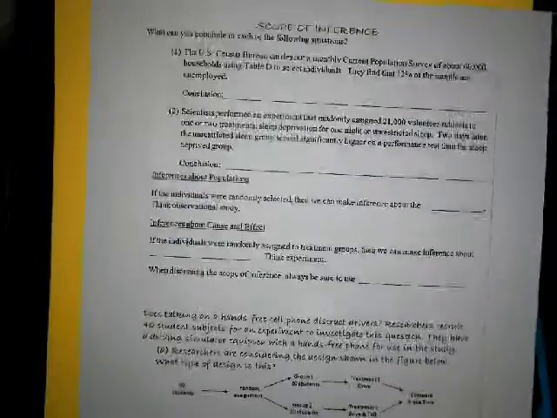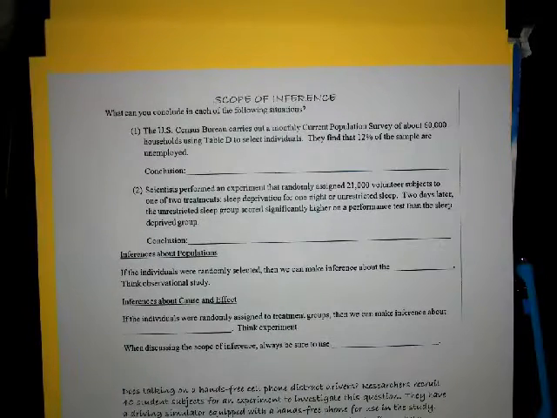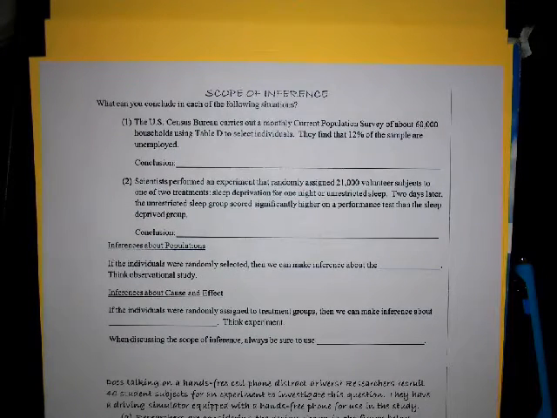Oh, excuse me. Scope of inference. What can you conclude in each of the following situations? So the first one says the U.S. Census Bureau carries out a monthly current population survey of about 60,000 households using Table D to select individuals. They find that 12% of the sample are unemployed.